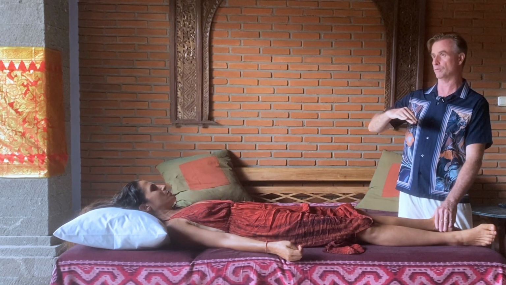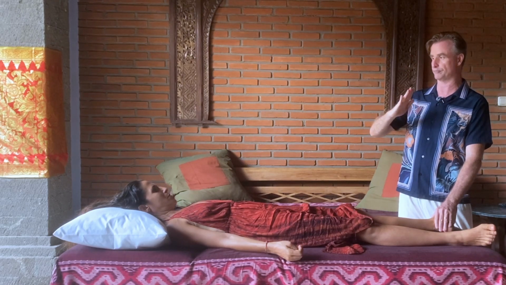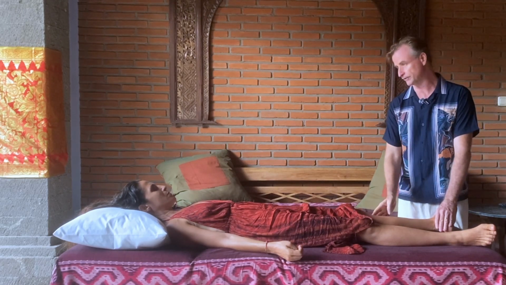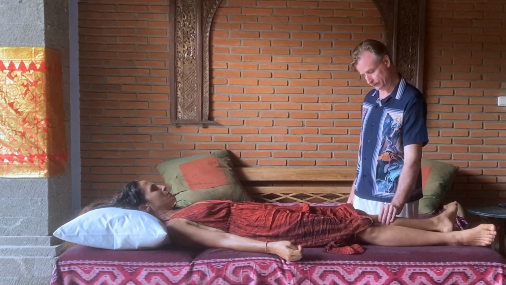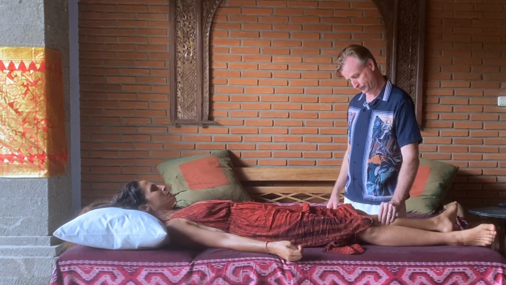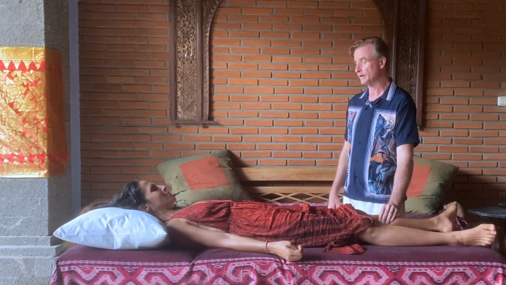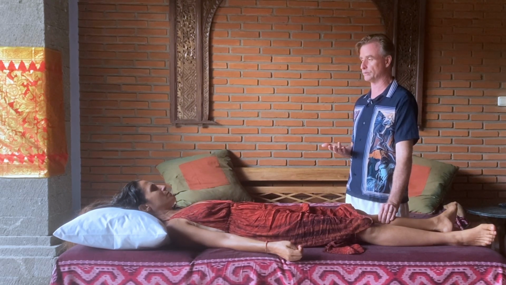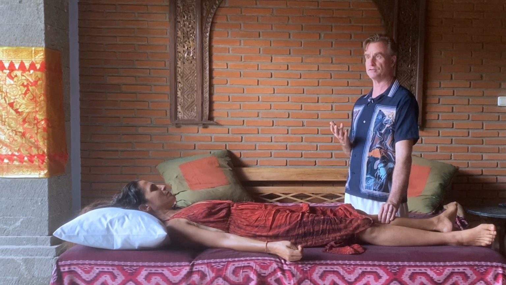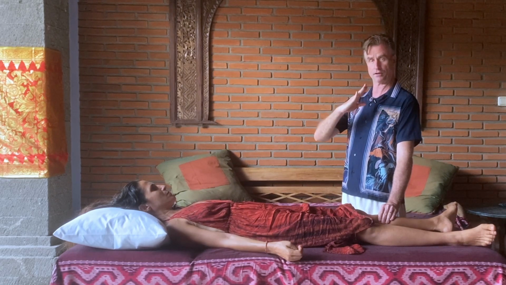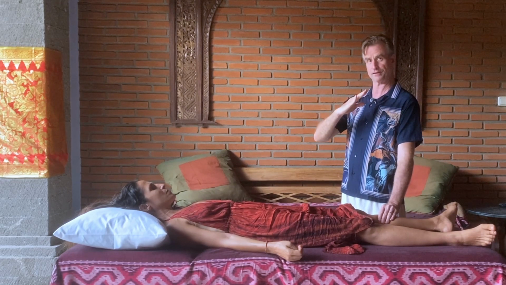Okay, so the tibialis anterior is the major muscle to dorsiflex or lift the foot. Now, to the side of tibialis anterior, you can feel the edge right there, is the muscle extensor digitorum longus. It lifts the toes. Okay, so it extends the toes.